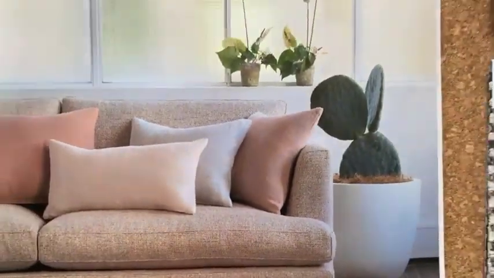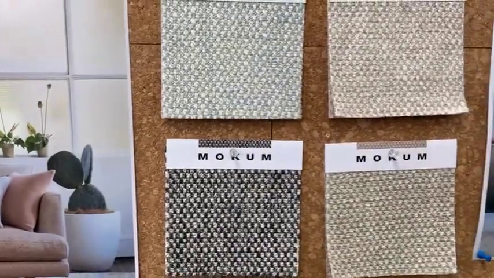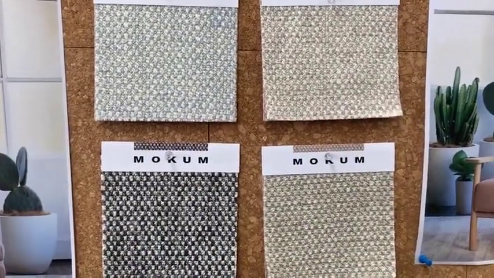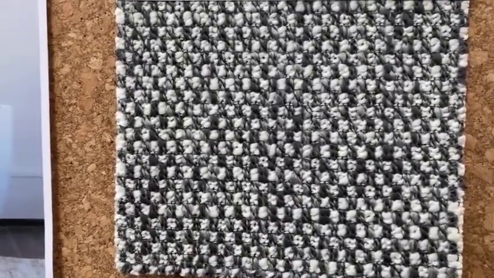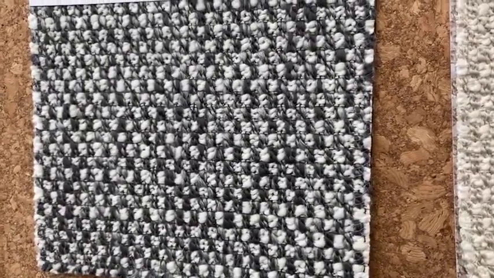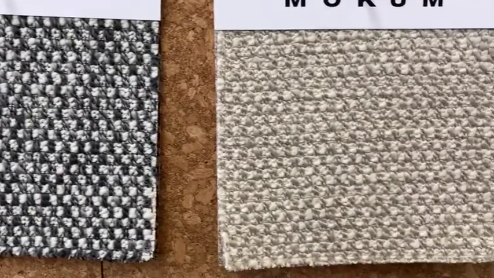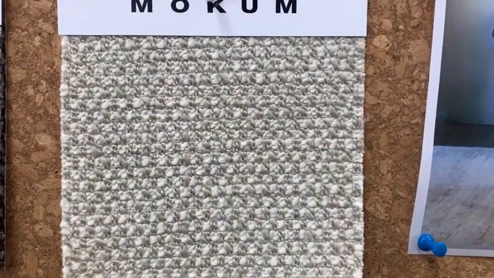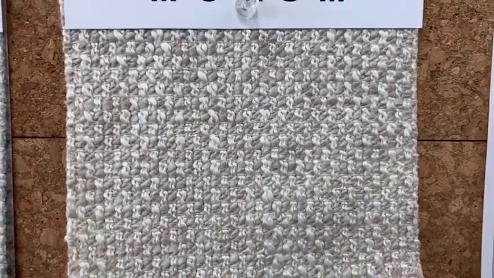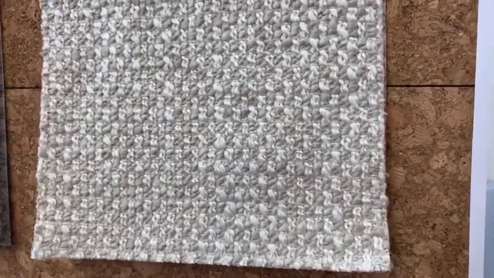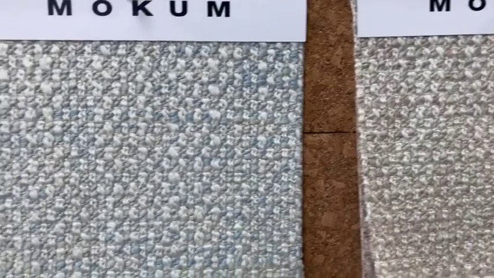And then we move into our latest release, which is Strata, and we wanted to give you an example of a really dimensional textile where you can see very thick yarns used, and you get much more of a contrast when you use this kind of combination, where you have the dark and the light contrasting against each other. This is a really tactile upholstery, again woven in Italy.